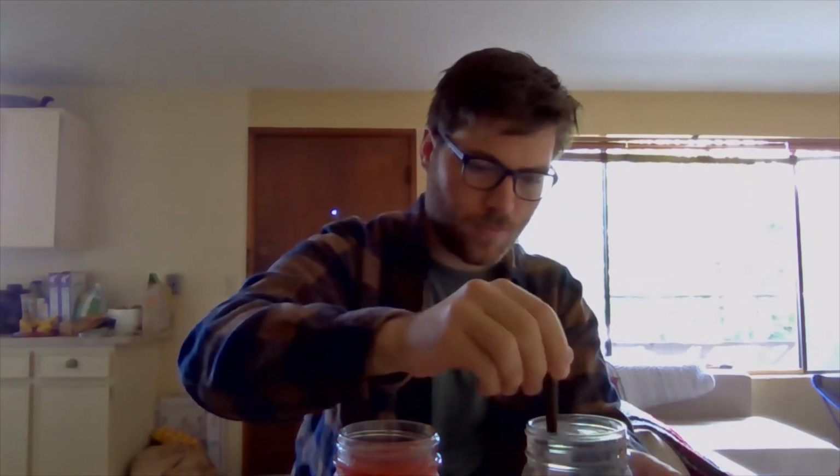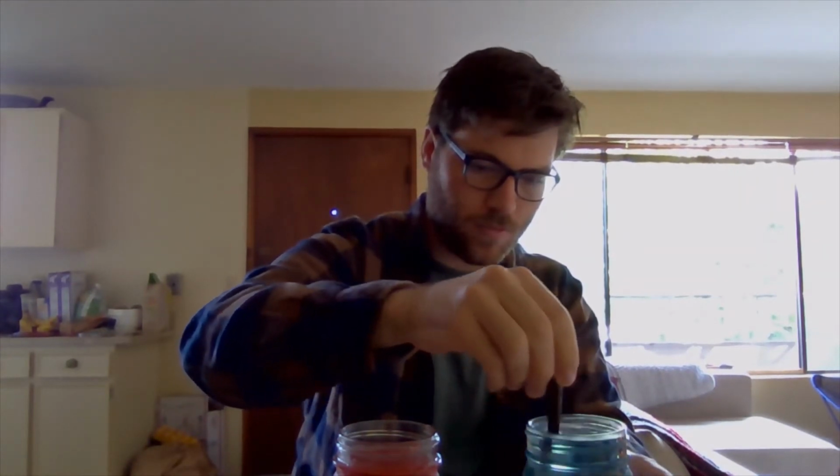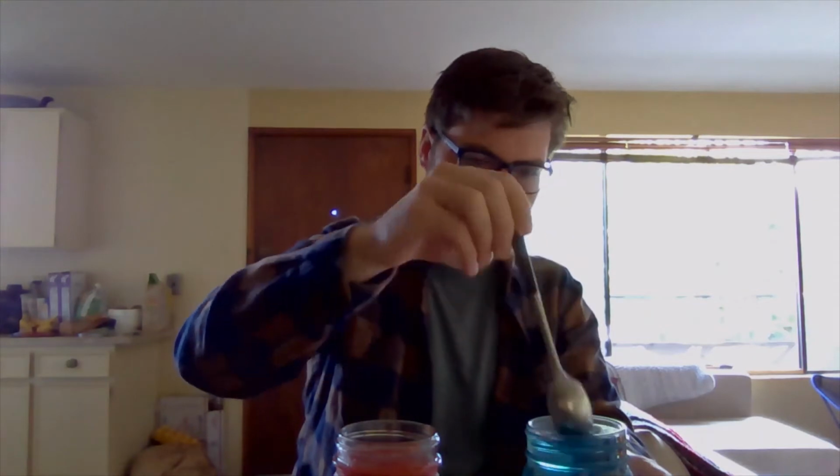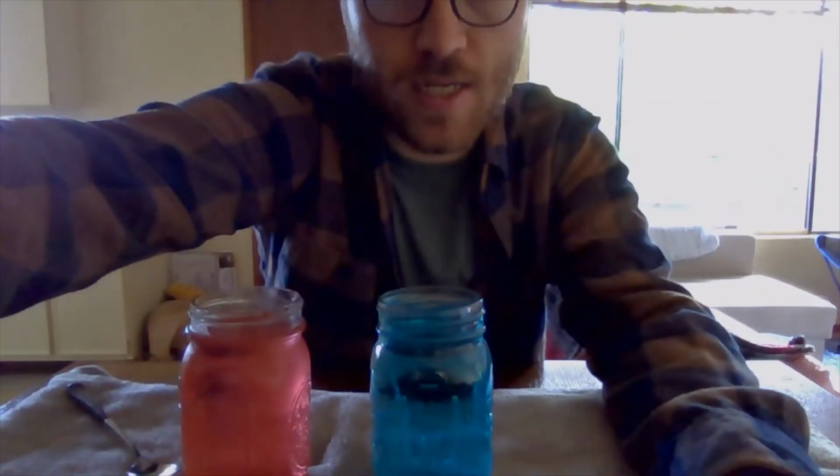So the second thing we're going to look at is density, and so I still have my cold red water, and I poured out the red hot water, but I now have a clear water that I'm going to add a drop of blue into. I'm going to stir that up. So we have the hot blue water and the cold red water, and I'm going to face it down so you can see what's going to happen.